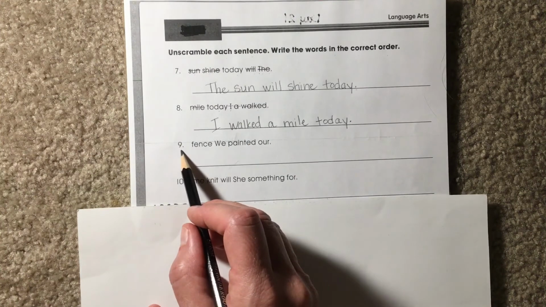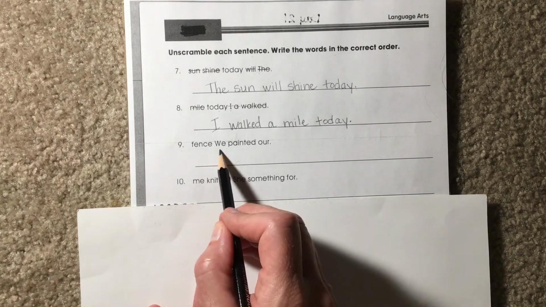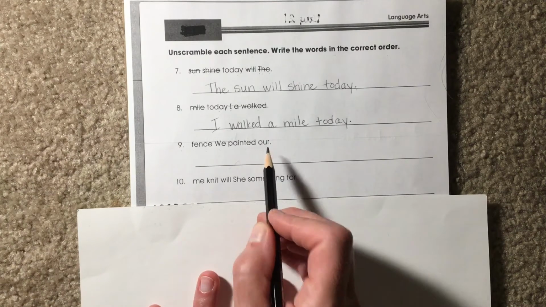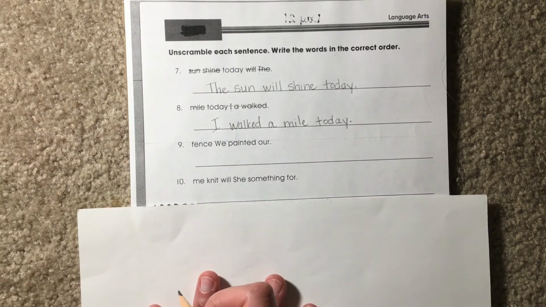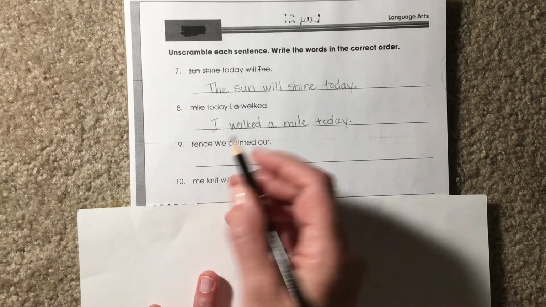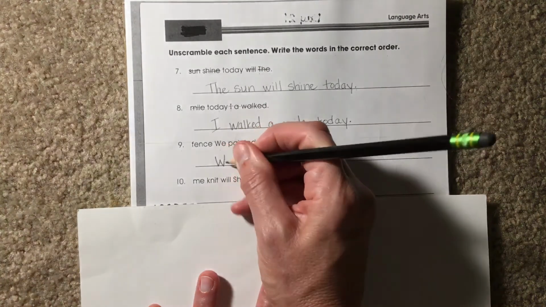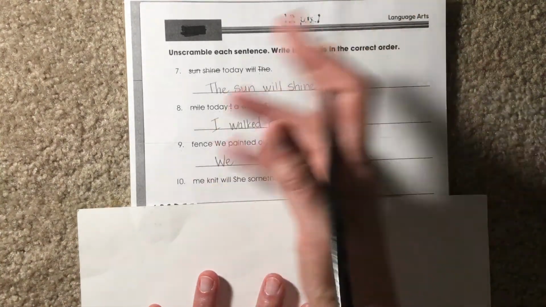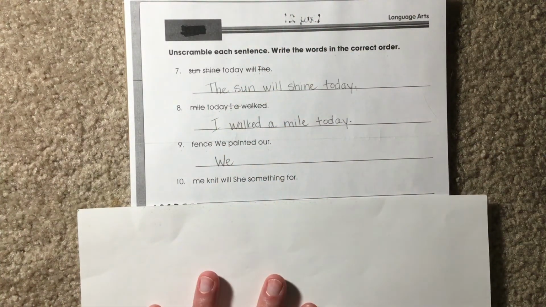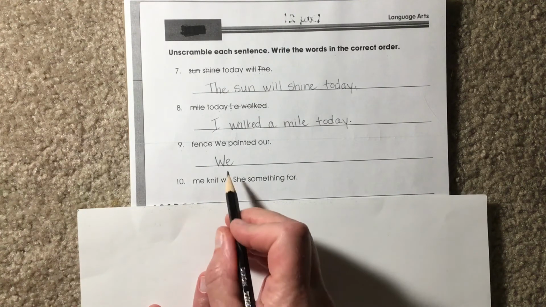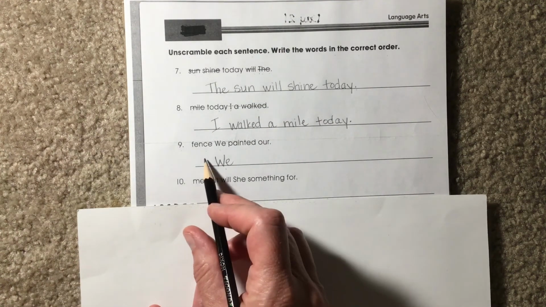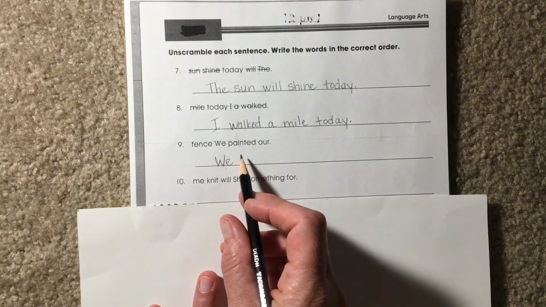Next one, number 9. Fence, we painted our. That does not make sense. We need to put those words in order and make a sentence that makes sense. Let's start with the word we. It is capitalized, so that gives me a clue that it might be the first word. We what? We fence, we painted.